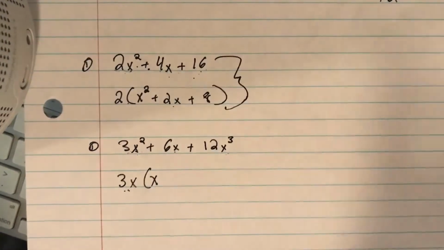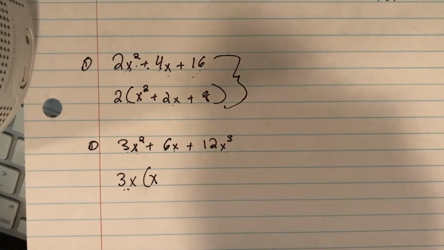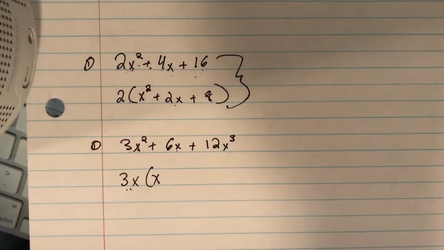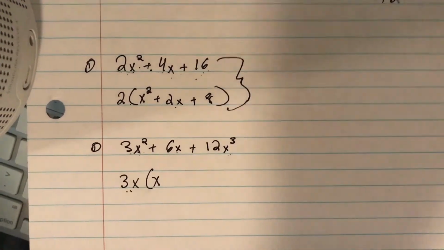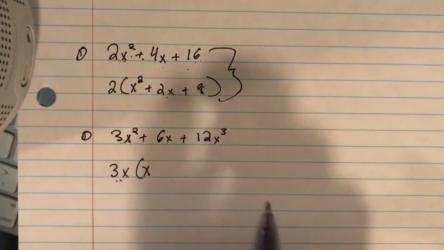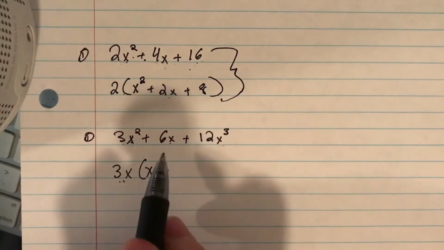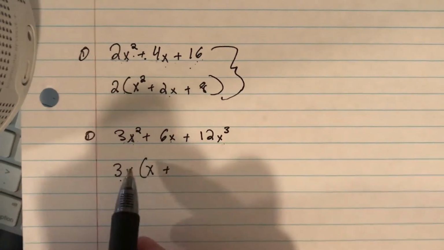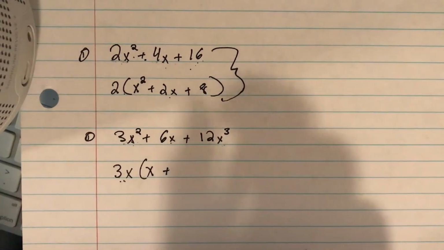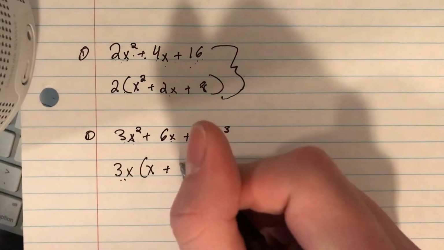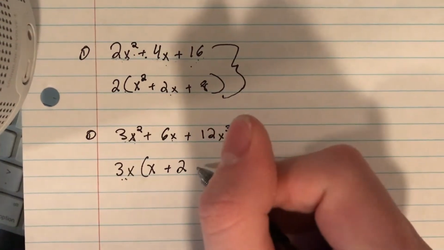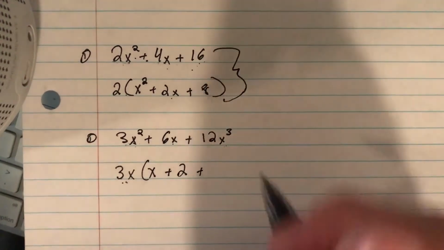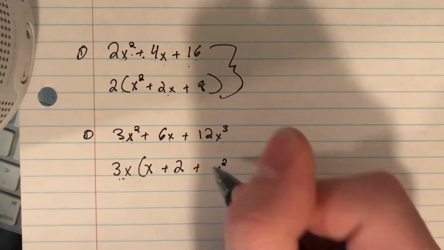And then if we have x times x divided by x, one of the x's in the numerator becomes 1 with the x in the denominator. Then for this one, we divide by 3 and x, so the x's cancel and become 1, and 6 divided by 3 is 2. And then for this one, we're left with an x squared, and then 12 divided by 3, which is 4.